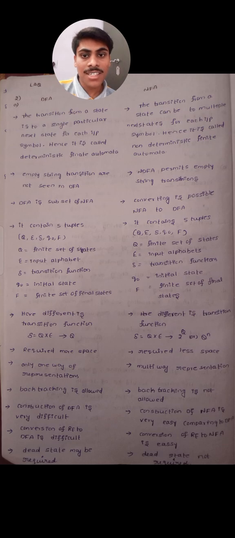Empty string transitions are not seen in deterministic finite automata. In non-deterministic finite automata, the empty string transition is there. And DFA, deterministic finite automata, is a subset of non-deterministic finite automata, and converting NFA to DFA is possible.